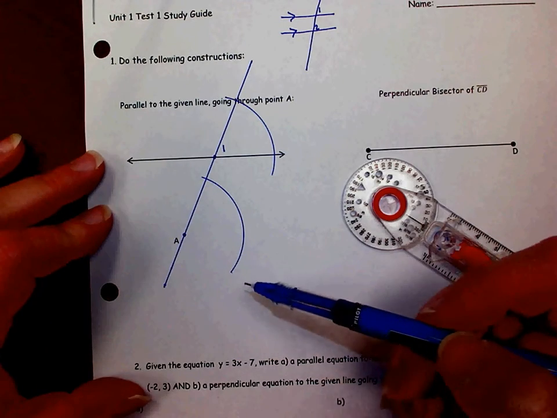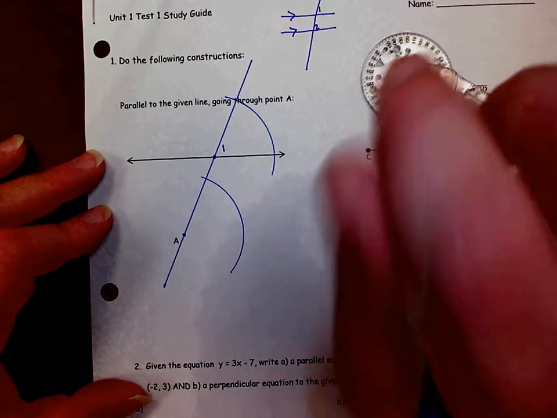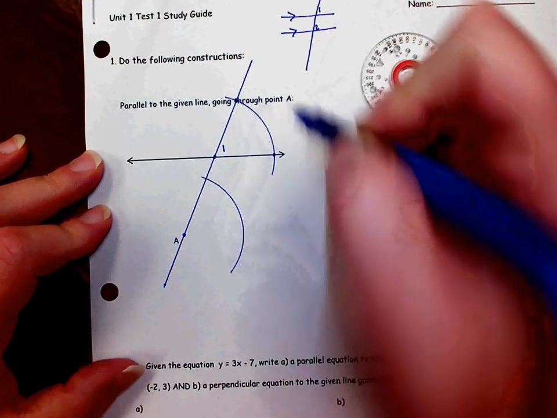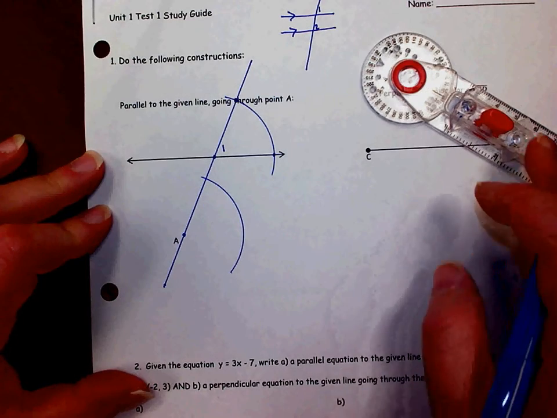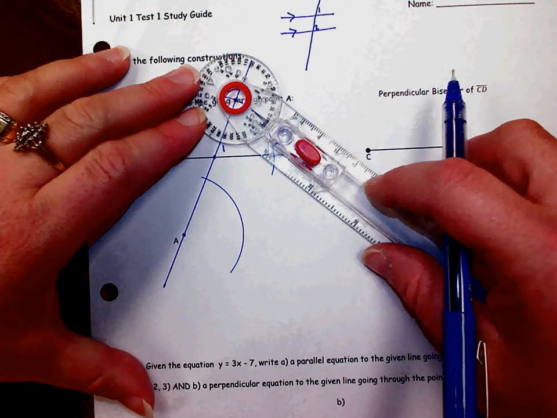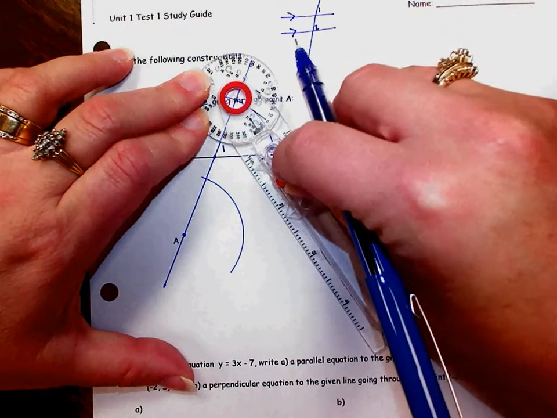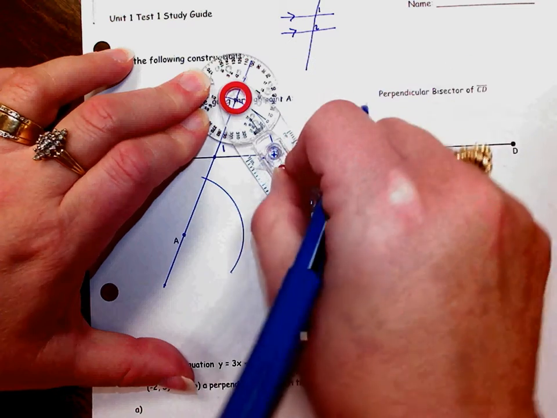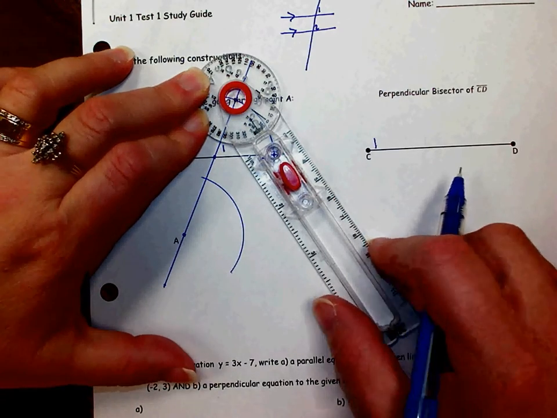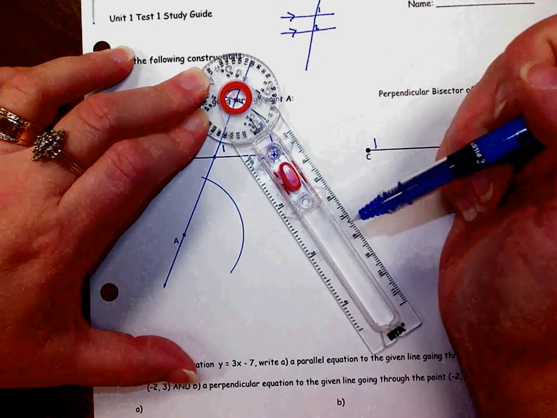So the next thing I'm going to do, this is using the same setting here. I'm going to measure the length of this arc right here using my compass, not numbers. So I'm going to put the point of my compass on one of those points of intersection, and I'm going to open the hole so it's on top of the other point of intersection. So that's what we call measuring that distance. Point of my compass on one, hole on the other.